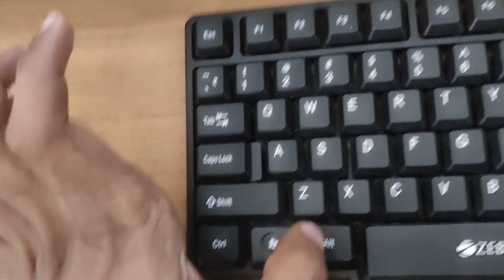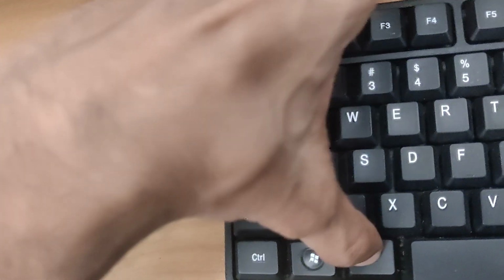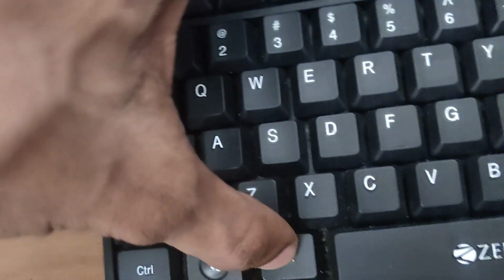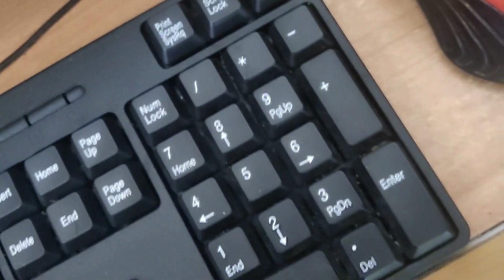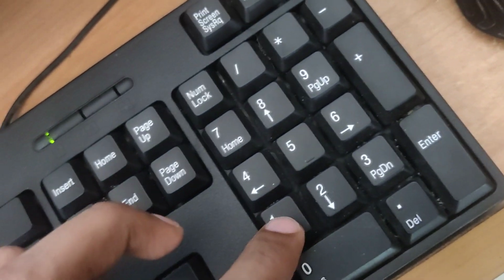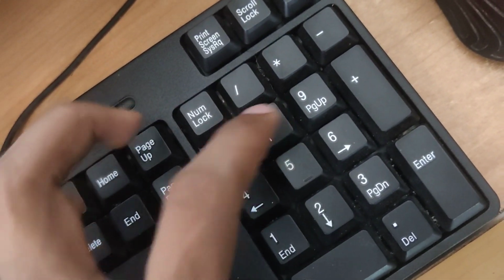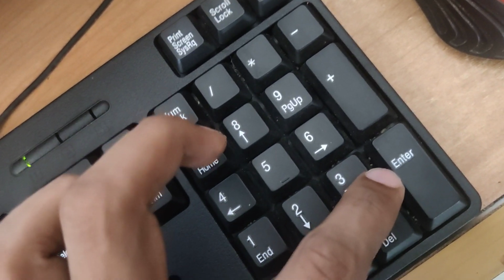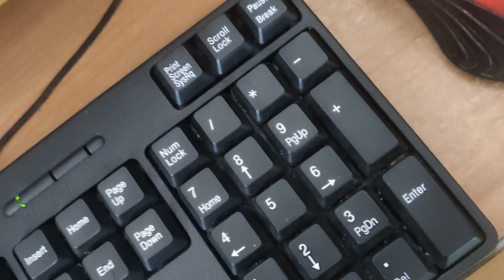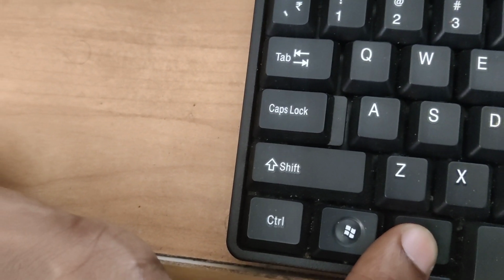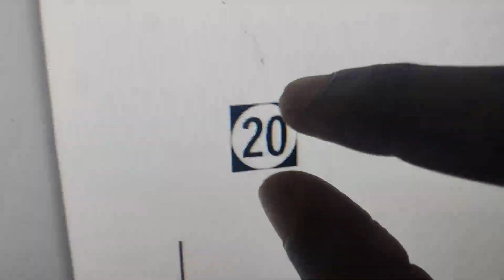Okay, I'm going to press the Alt key on my left side, and you can see I am not removing my finger from this Alt key. At the same time, I am going to type here 12873. So after typing 12873, I can release my finger from the Alt key. So now you can see that we have created a circled number 20 in a black square.